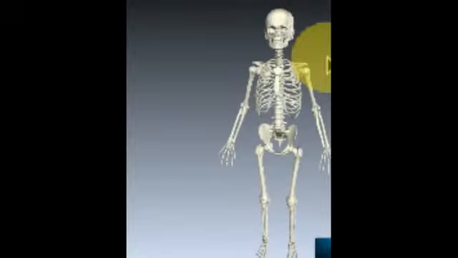Mr. Kesh will give you the next explanation about the bones, and then you will understand why I explained the anatomy of the skeleton in that way.